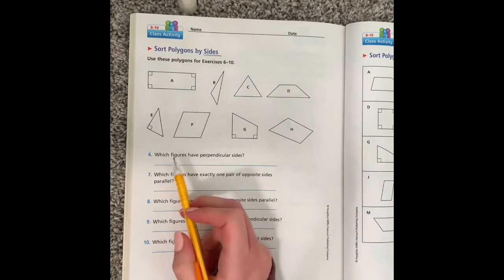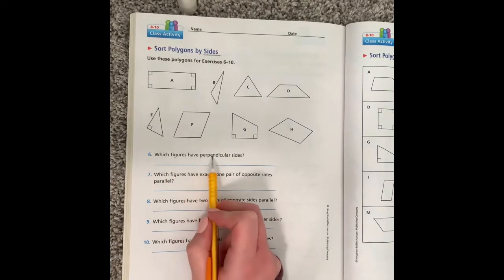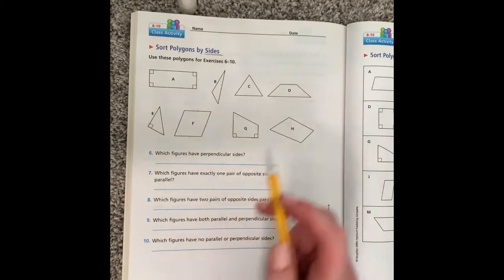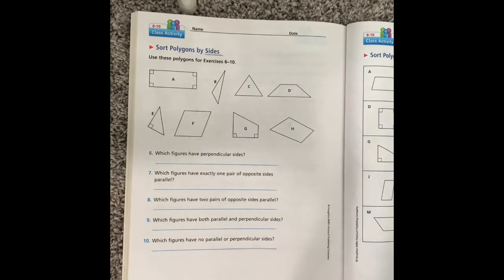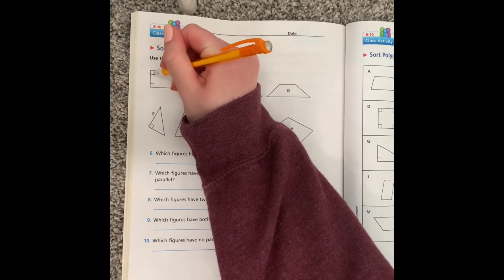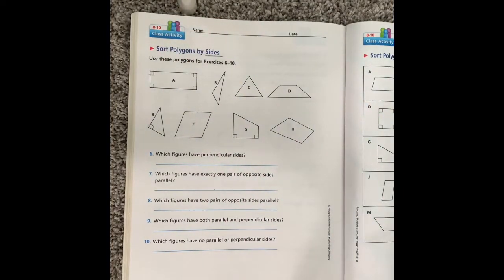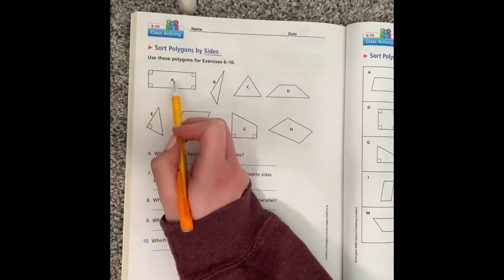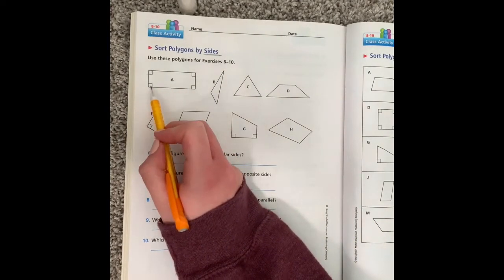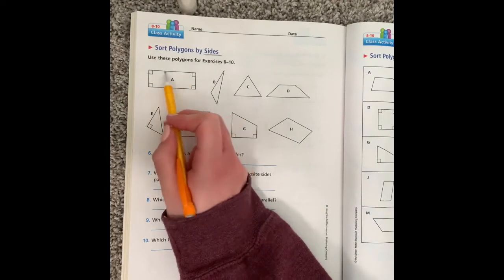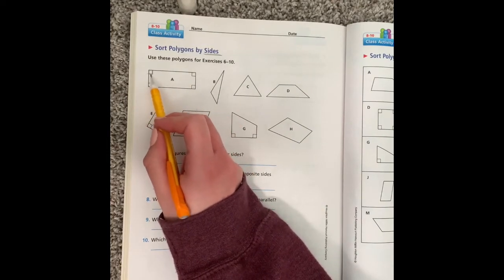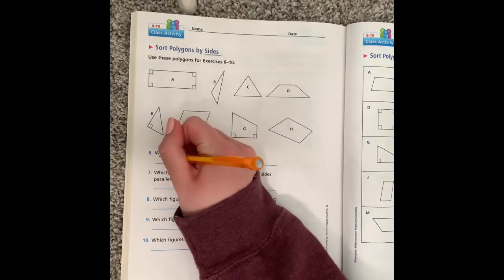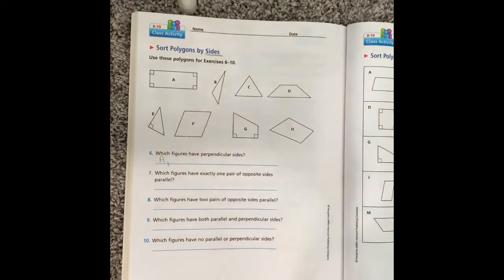So number 6 says, which figures have perpendicular sides? And we know that perpendicular is when the 2 sides meet to make a right angle. So they form a right angle when they cross or when they meet up with each other. So which figures have perpendicular lines? We know that this rectangle does because this has 4 right angles. So when these lines meet up, they form this right angle, which makes these perpendicular lines. So for number 6, we can write A.